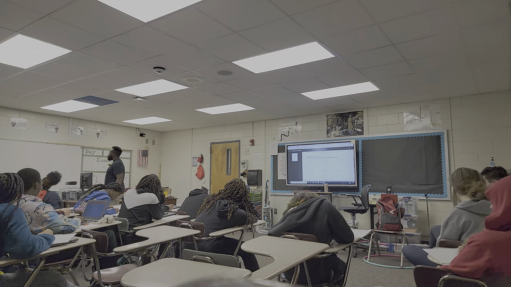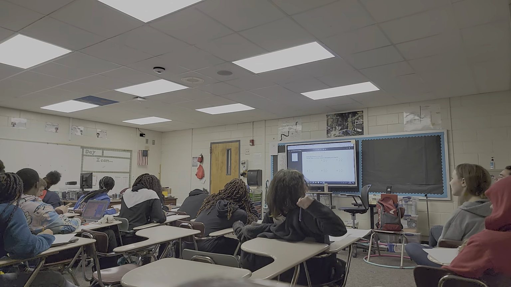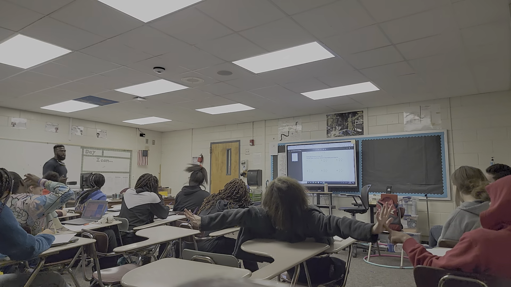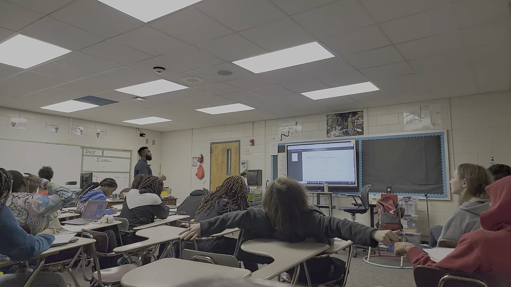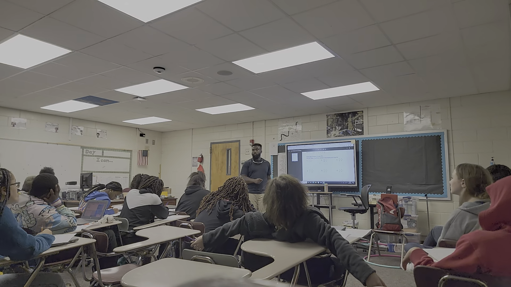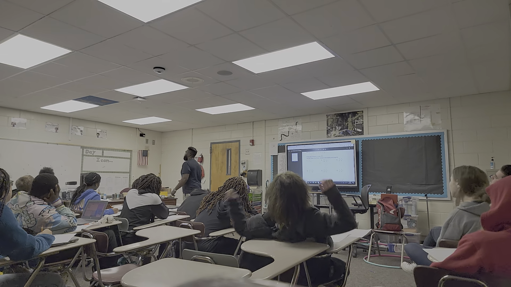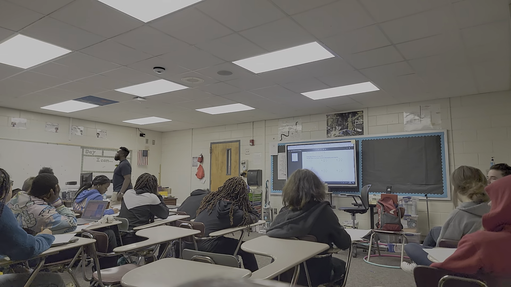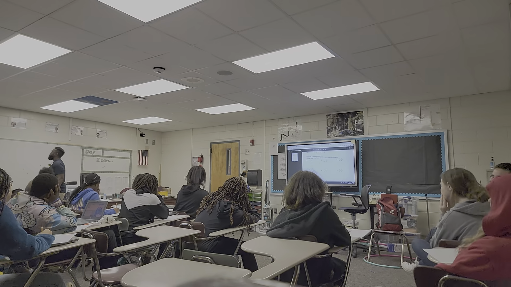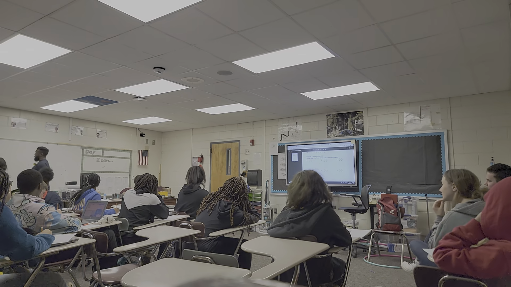Does 2 go into 15 evenly? No, you can't do that. What goes into 12 and 15 evenly? 3. Try 3. 15 divided by 3 is 5. 12 divided by 3 is 4. Can I go smaller? No.